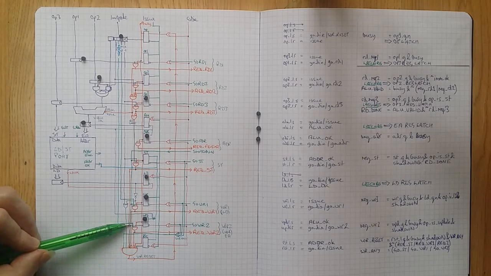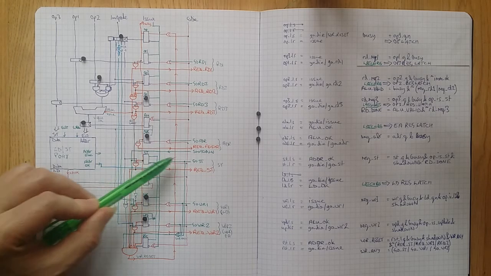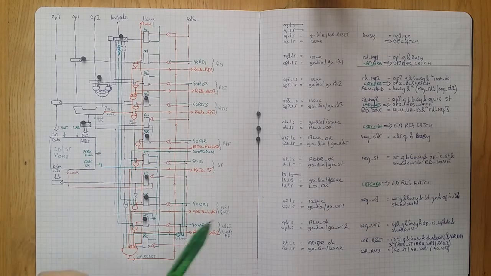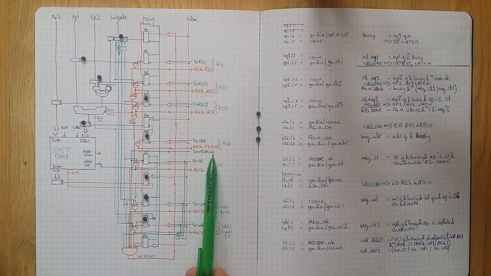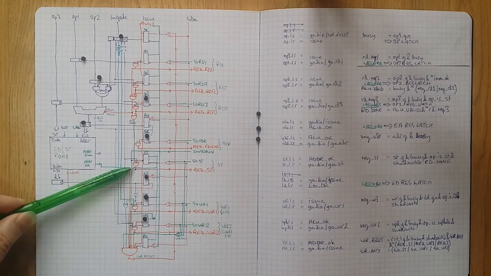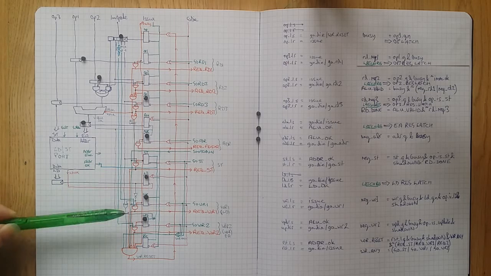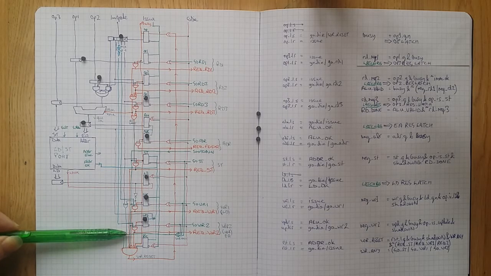where is it? Shadowing. Now, shadow mode is for precise exceptions. Basically, when there is any possibility of irreversible damage being done by a write, you must pull this shadow line, shadow N, low, and that will disable anything which can cause irreversible damage.